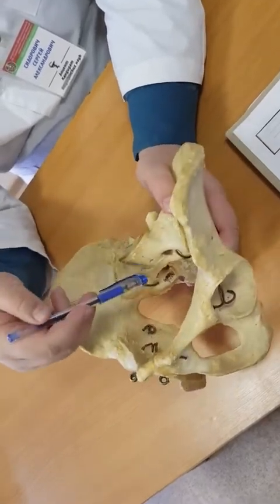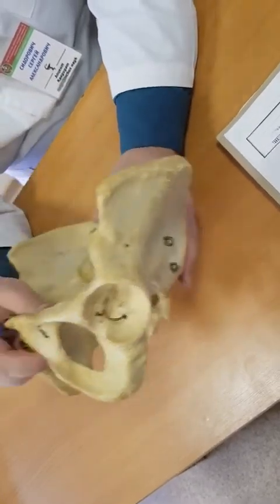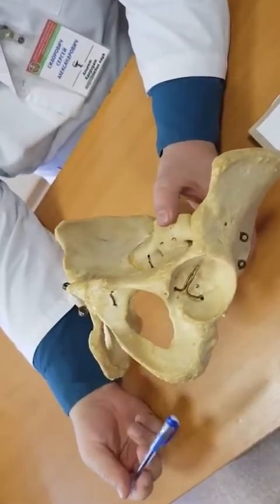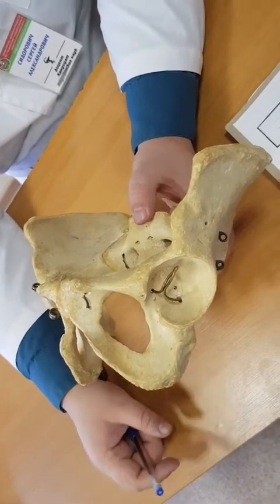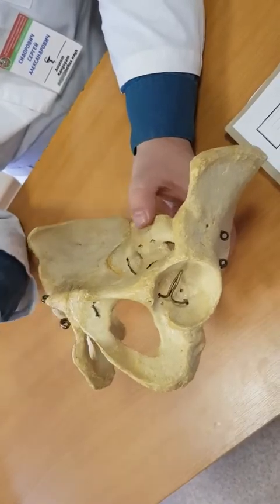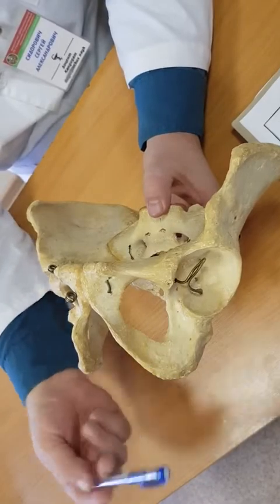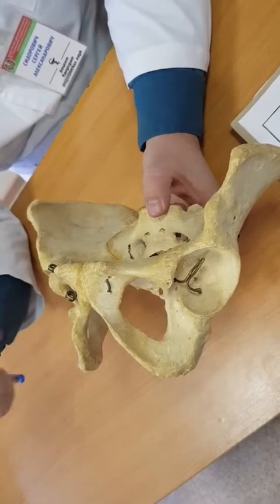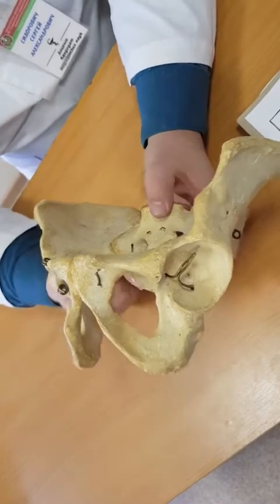The same about the sacral bone, because the sacral bone is part of the pelvis. And the coccygeal bone, the same: the coccygeal vertebrae fuse together with the help of temporal synchondrosis and are replaced by synostosis. All of these three bones, hip bone, sacral, and coccygeal bone, go through temporal synchondrosis and then synostosis.